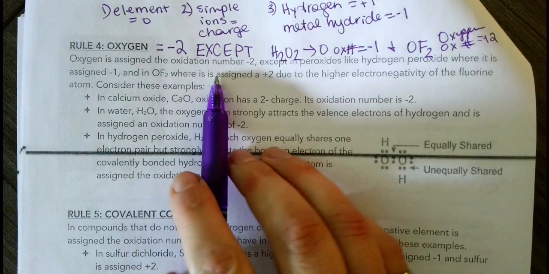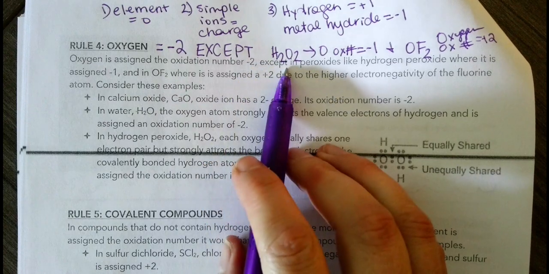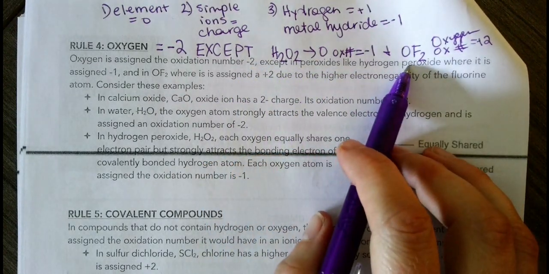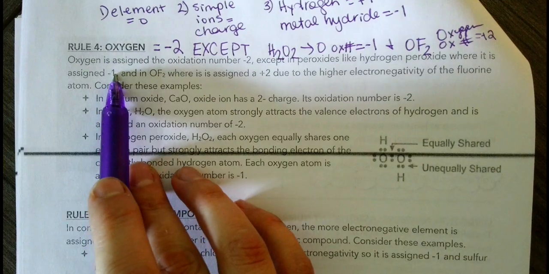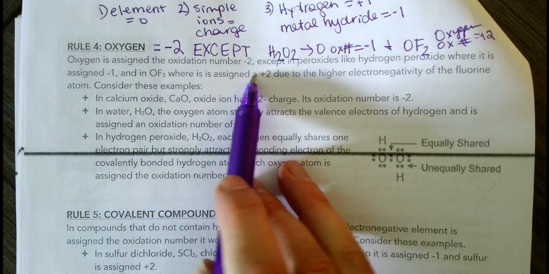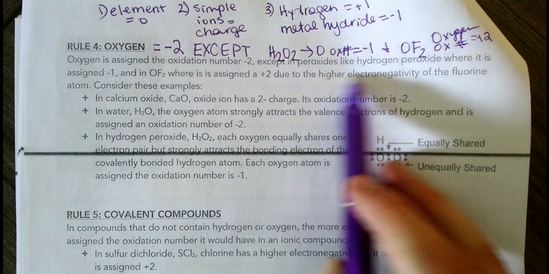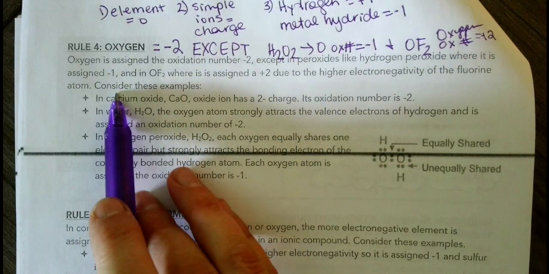So oxygen is assigned the oxidation number of -2, except in peroxides like hydrogen peroxide, where it's assigned a -1, and in OF2, where it's assigned a +2 due to the higher electronegativity of a fluorine atom.